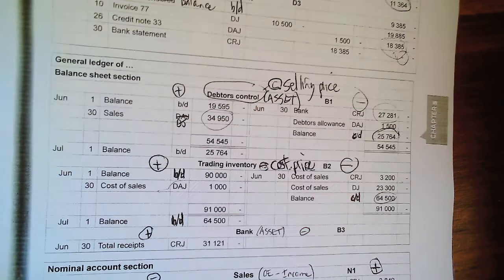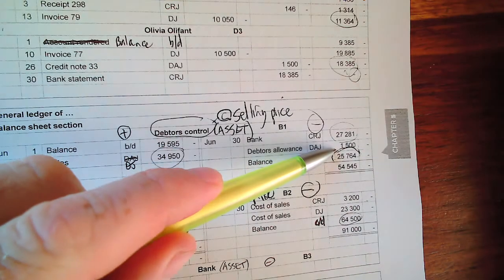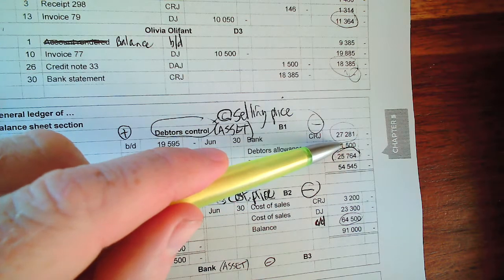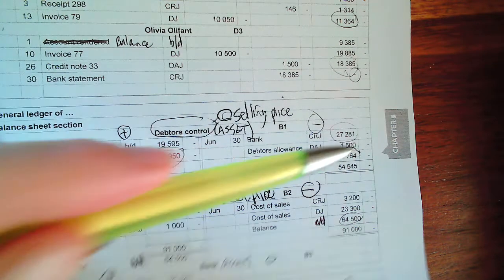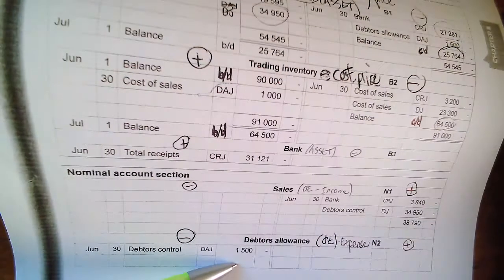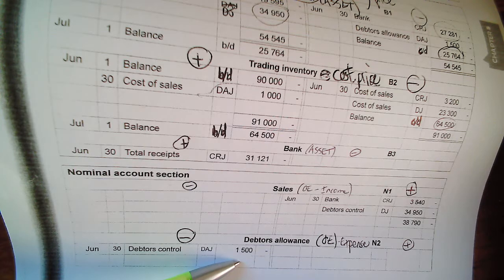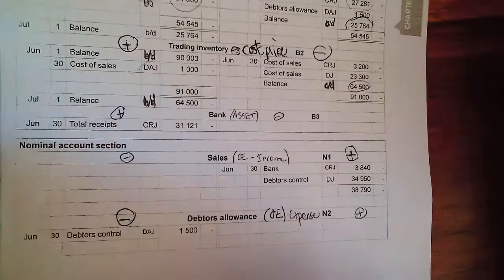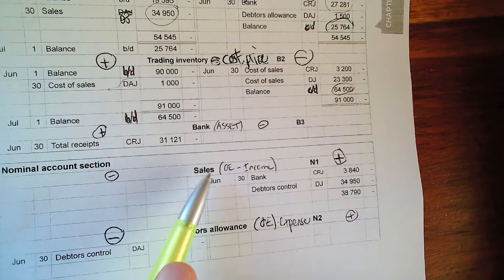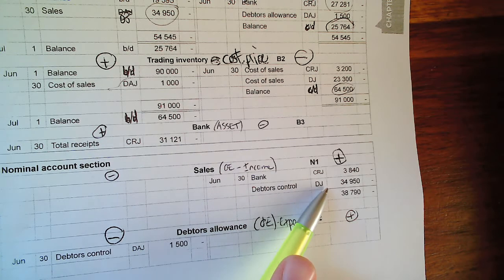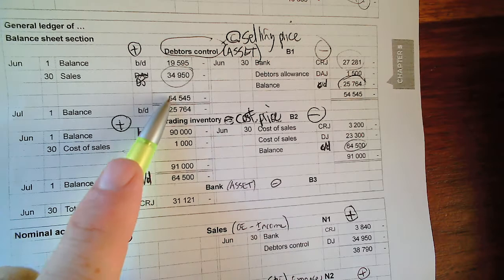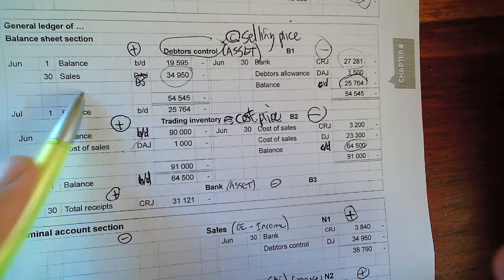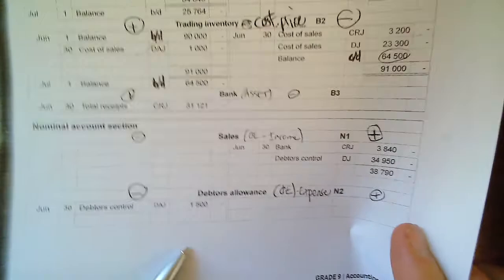If you look at the top here as well, you will see the debtors allowances on the credit side there as well of the debtors control account. The debtors control is credited and debtors allowances is debited. The same with where we did the sales account. Just want to point something out in the sales account. So sales was credited with 34 and therefore debtors control is debited with 34 and sales is now below the line.